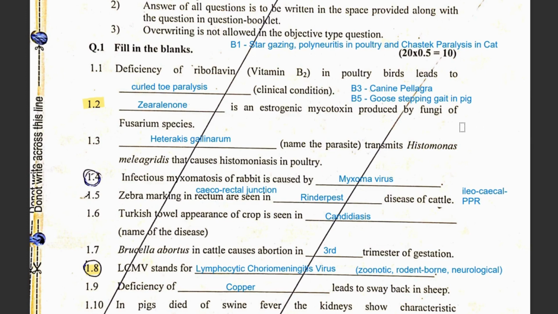Dash parasite transmits Histomonas meleagridis that causes histomoniasis in poultry. So this particular question might not be present in your notes, but it is to be taught in the third year in veterinary parasitology. So one or two questions do appear which are tricky and of parasitology portion in microbiology as well as pathology. So as and when they come, I'll explain you about them. For now, the parasite which transmits Histomonas meleagridis is Heterakis gallinarum.